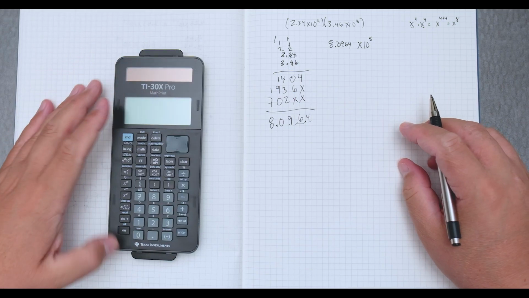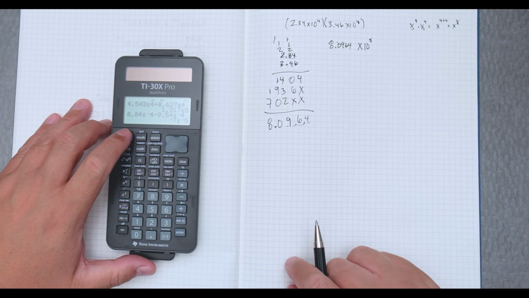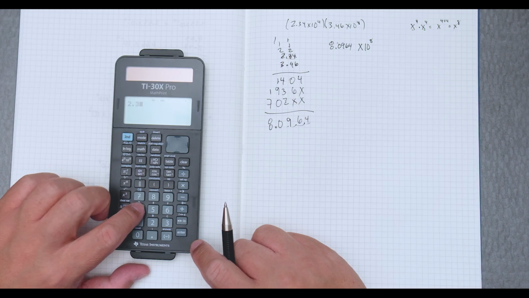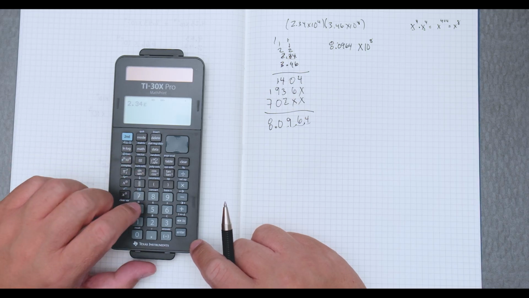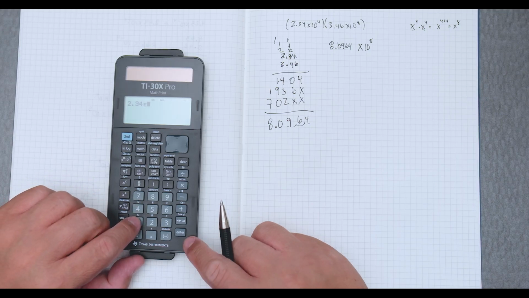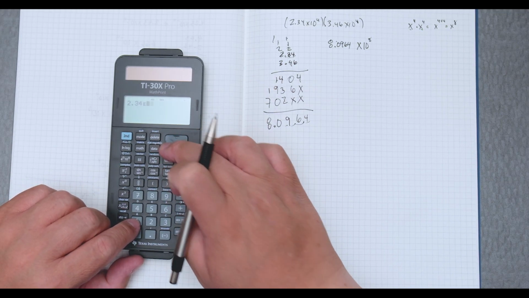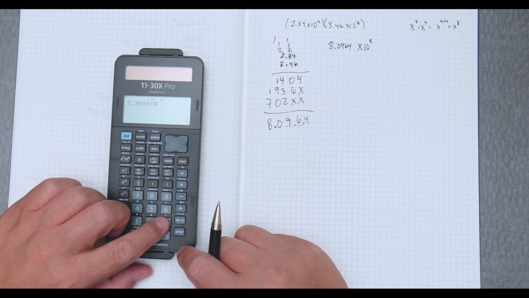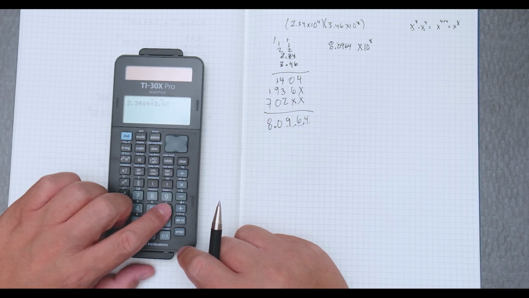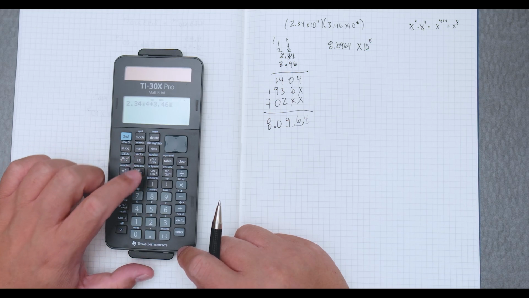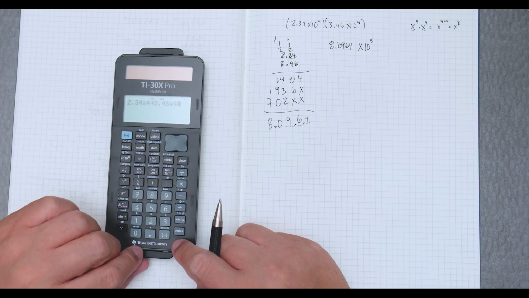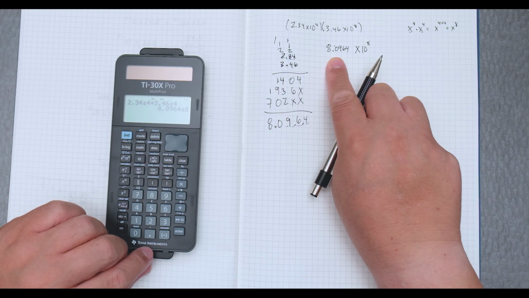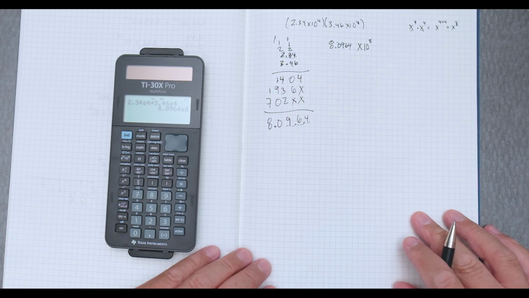All right, let's find out. Let's see if we can get this. We're going to clear that. 2.34 times to the power of 4 times 3.46 to the power of 4. Enter. 8.0964 times 10 to the 8th. All right.